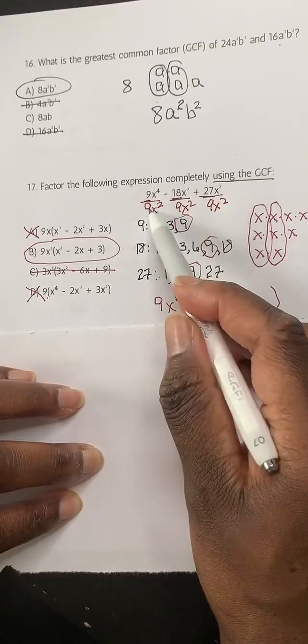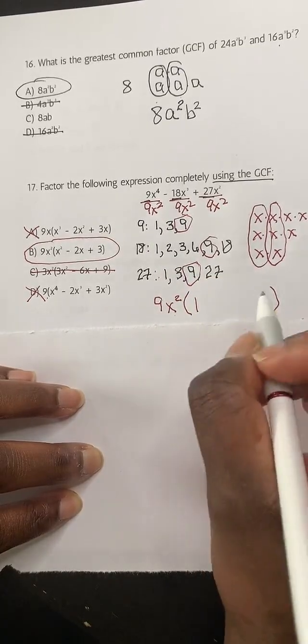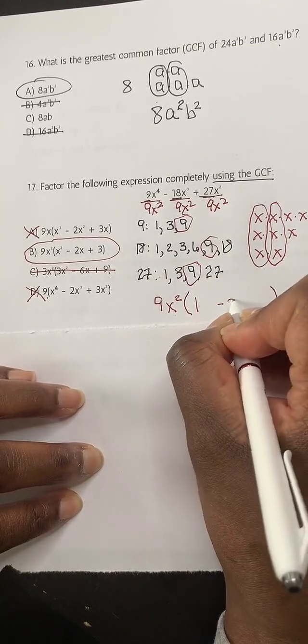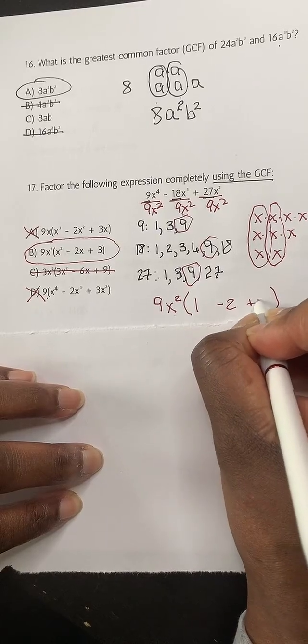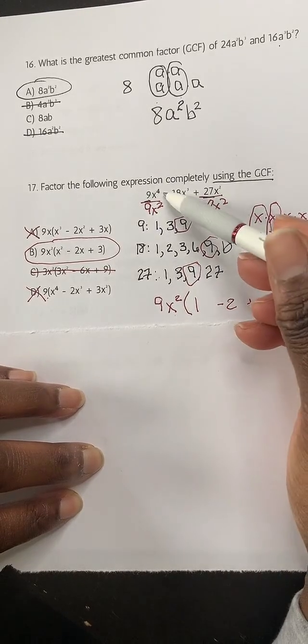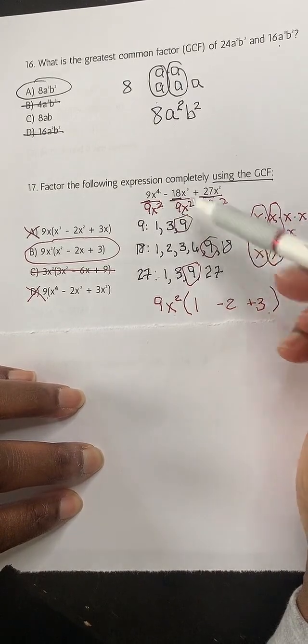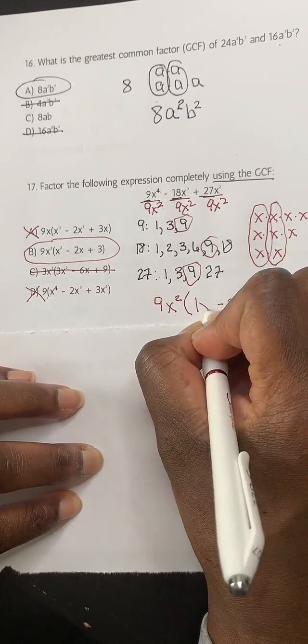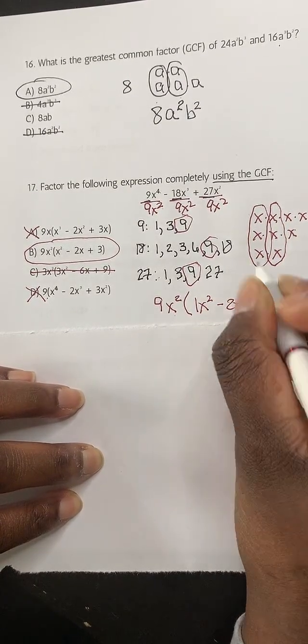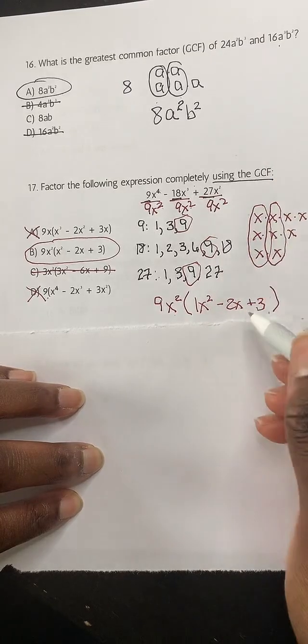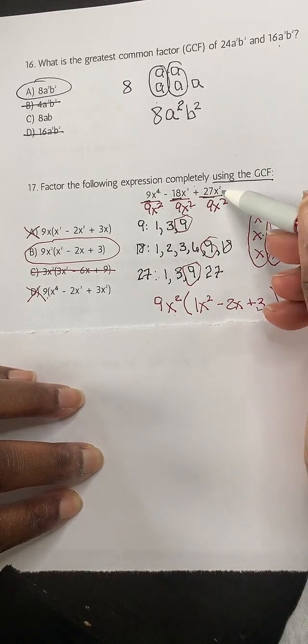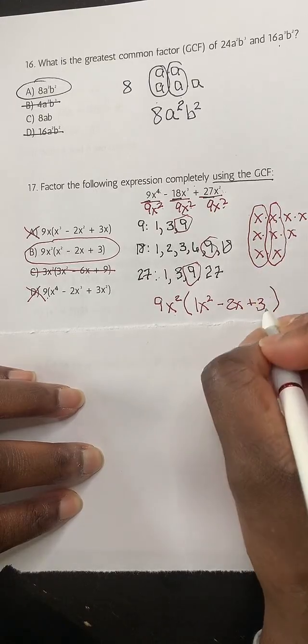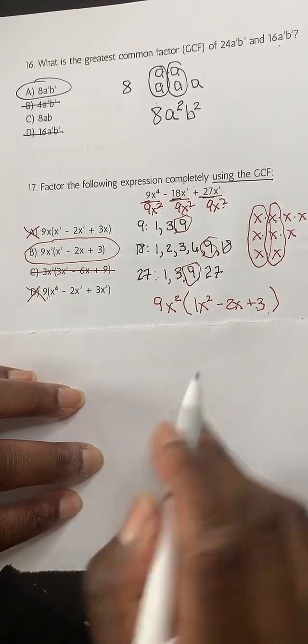So you divide the coefficients, so this will be a 1, this will be a -2, and this will be a +3. And you subtract the exponents. 4 minus 2, that gives me x squared. 3 minus 2 gives me 1x, or just x. And x squared divided by x squared gives me 1. So that will be your answer.